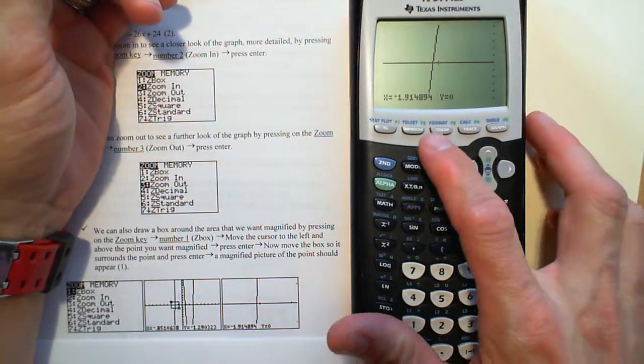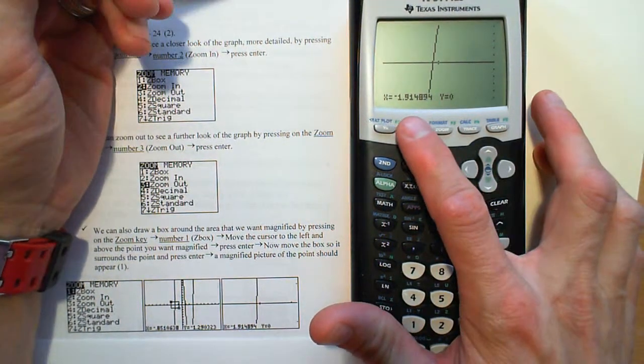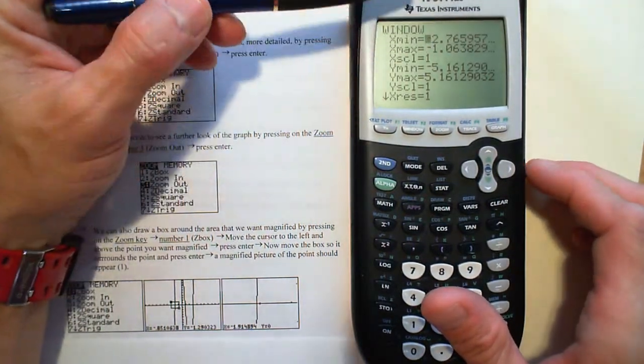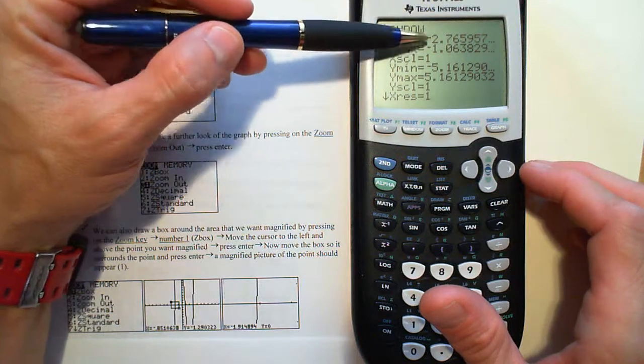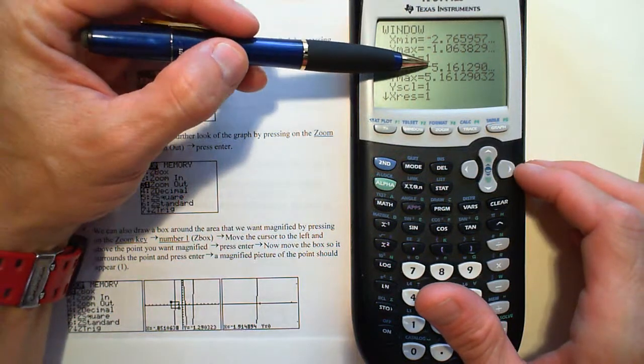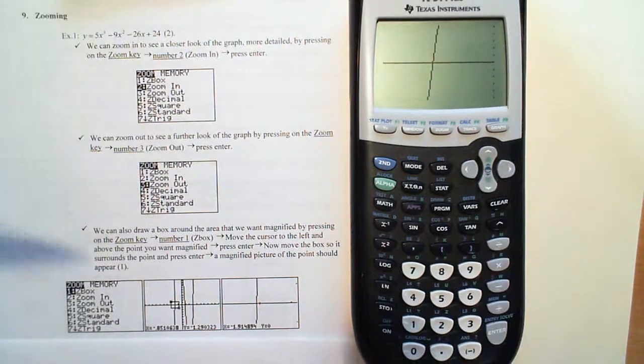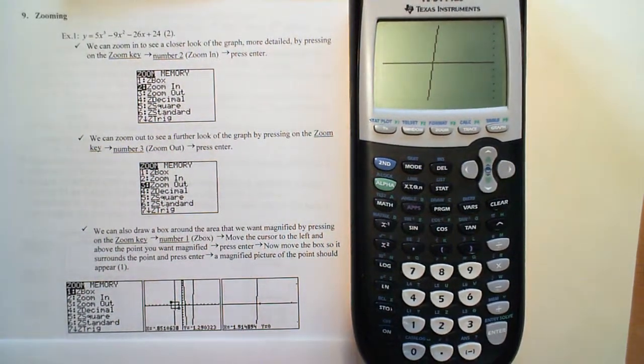If I want to see what the window is, because once again I had no idea, but I just know what I wanted to see, here's my new viewing window. And you can see it's quite small, x of negative 2 to negative 1, and y is from negative 5 to 5. So that is how we do zooming or changing the window screen to get a better view of a graph.